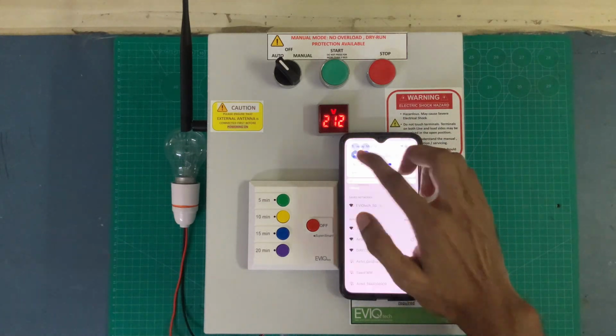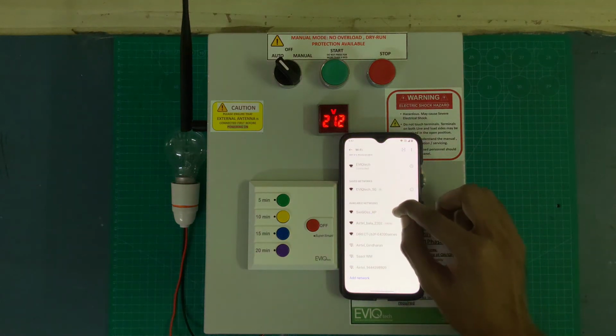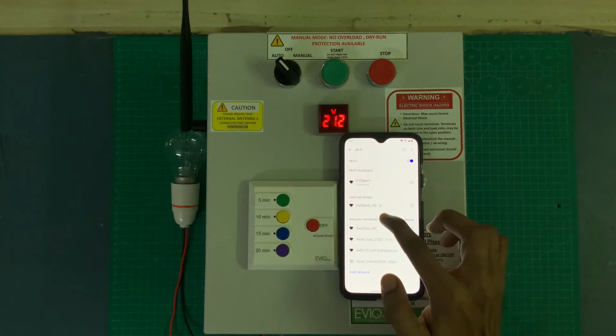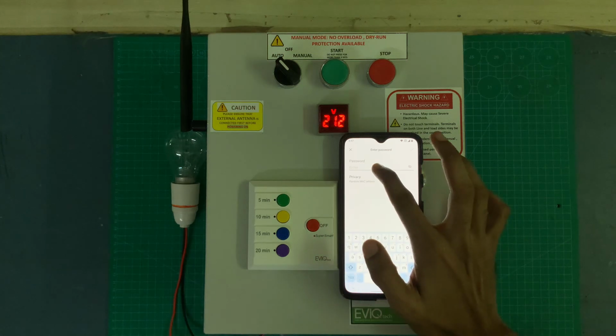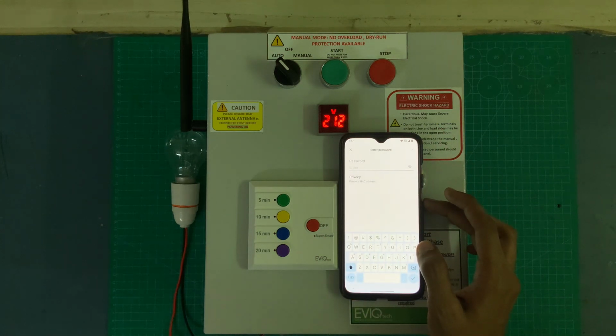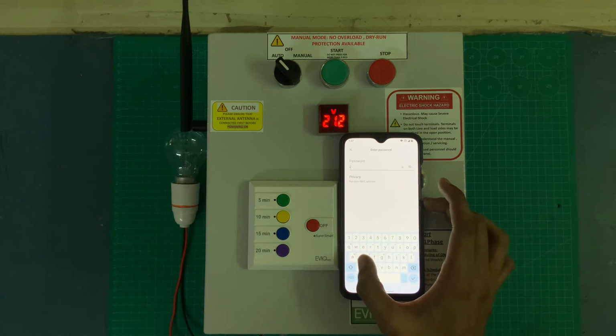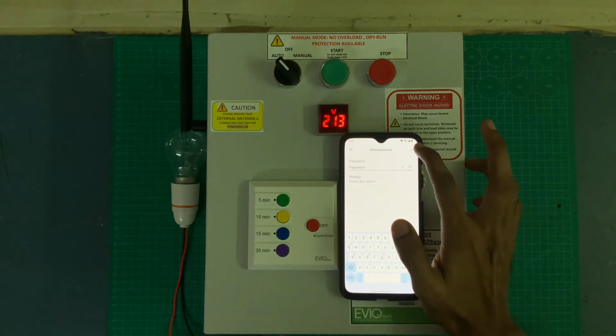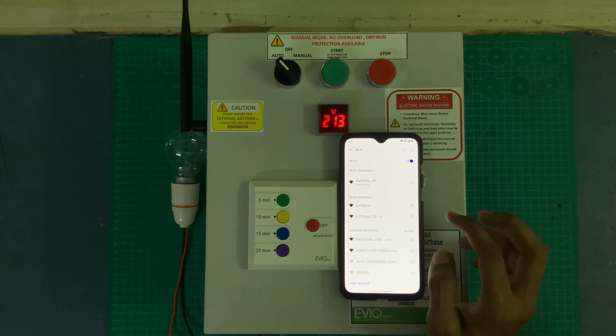Go to your Wi-Fi. Here you can see the name SwiGO SS_AP. Just enter the password. The default password is password, capital letter P and all the others are small letters, PASSWORD. Make sure the password is correct. Just enter.